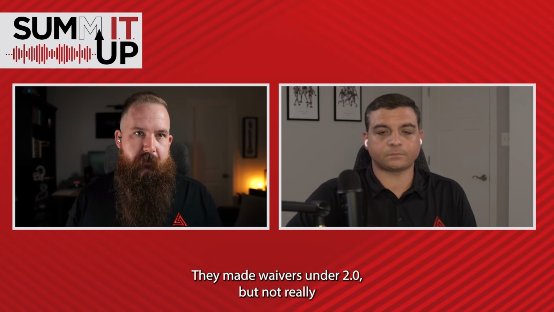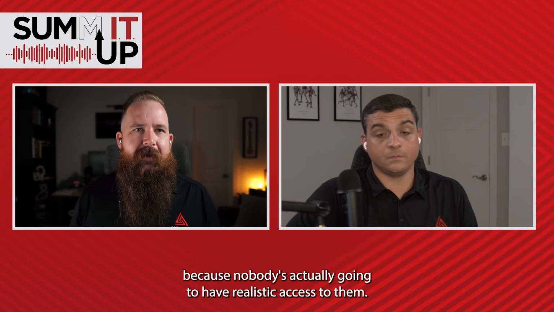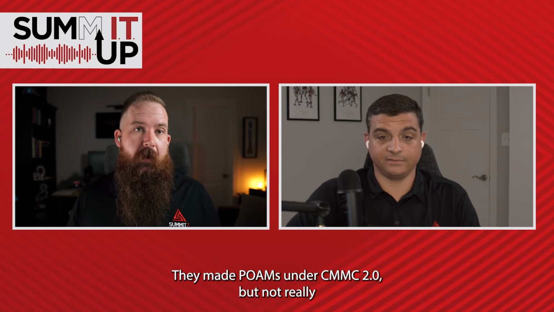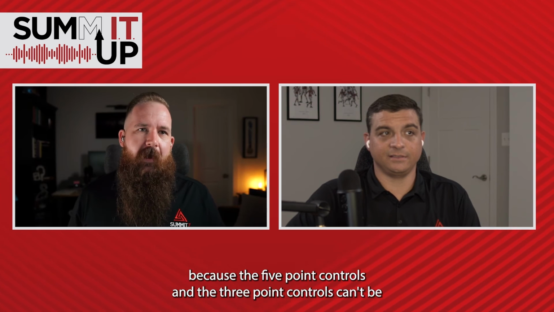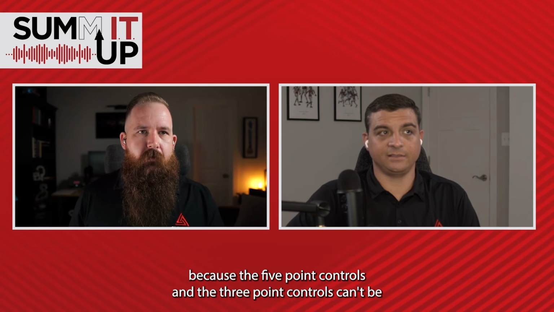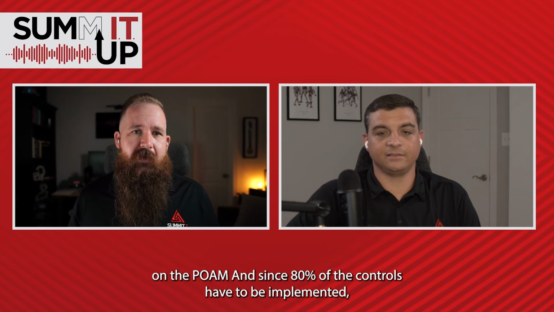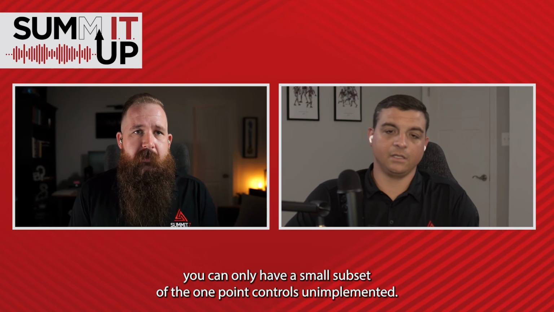Not really, right? They made waivers under 2.0, but not really, because nobody's actually going to have realistic access to them, and it's really not a thing that's going to occur. They made POAMs under CMMC 2.0, but not really, because the 5-point controls and the 3-point controls can't be on the POAM, and since 80% of the controls have to be implemented, you can only have a small subset of the 1-point controls unimplemented.